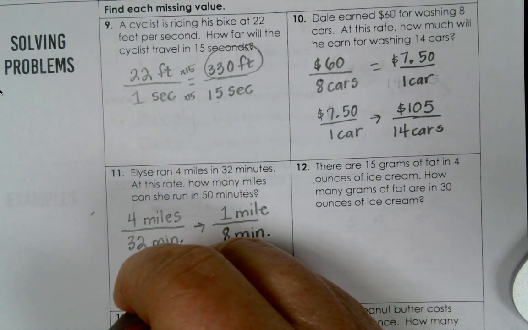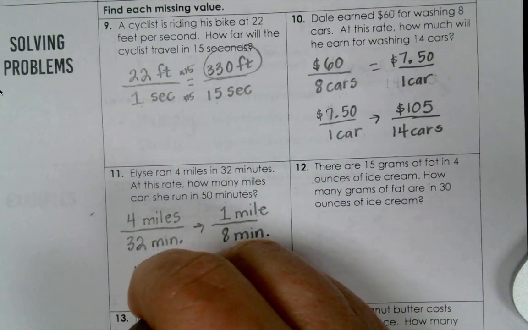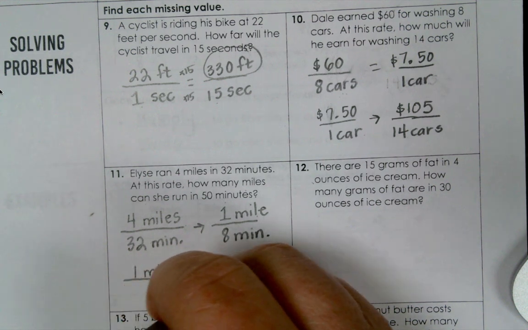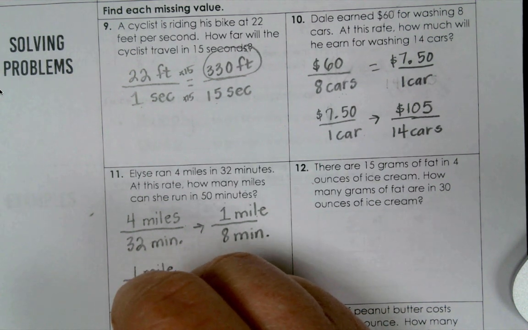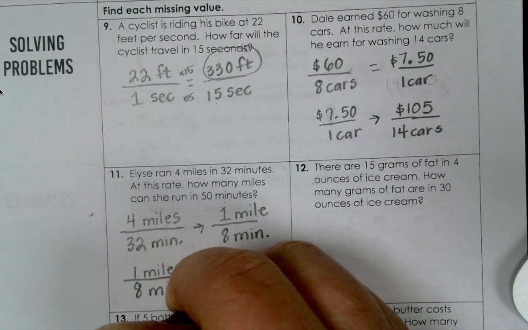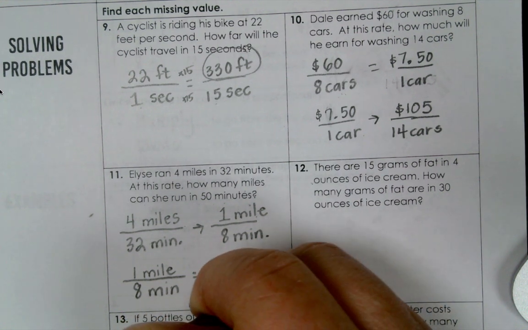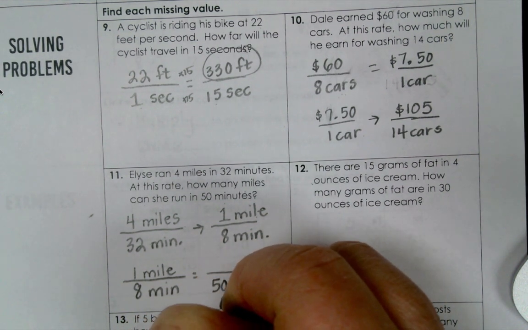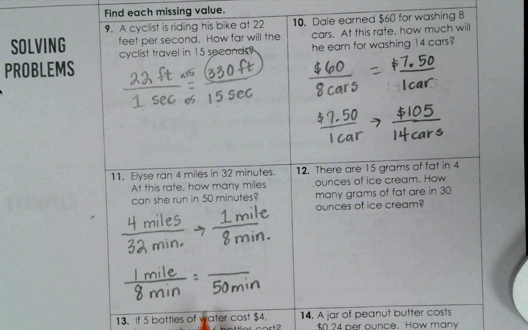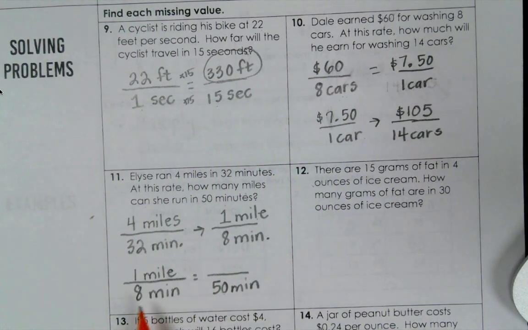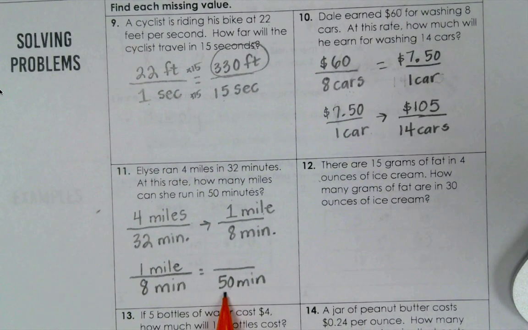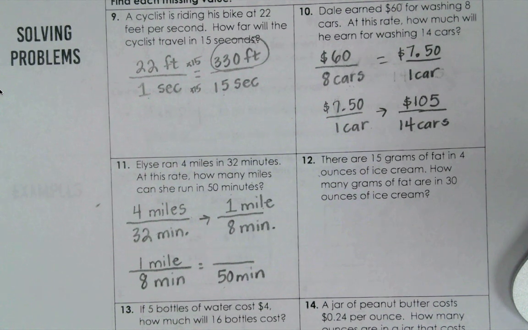Okay. So I'm going to write this down here. Here's my unit rate, 1 mile in 8 minutes. And I need to know how many miles can she run in 50 minutes. So I need to go from 8 to 50. I don't know what that would be because it's not going to be a whole number.